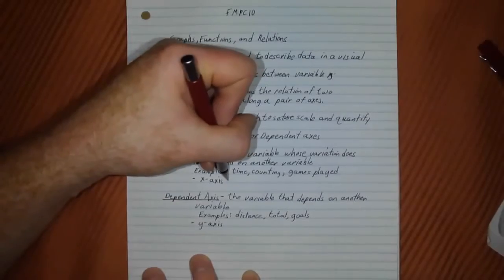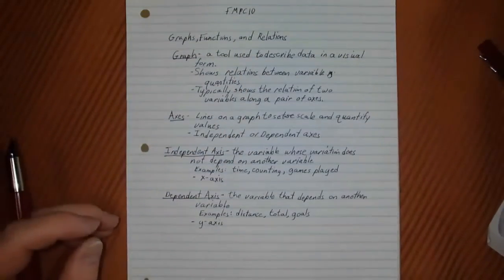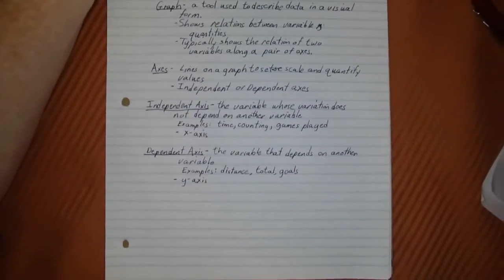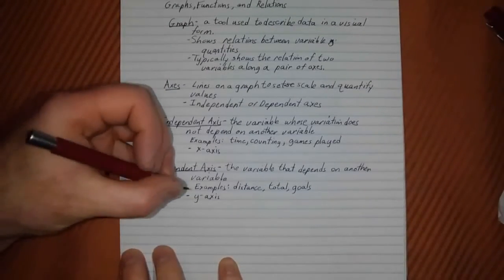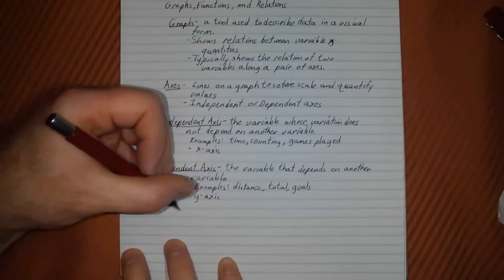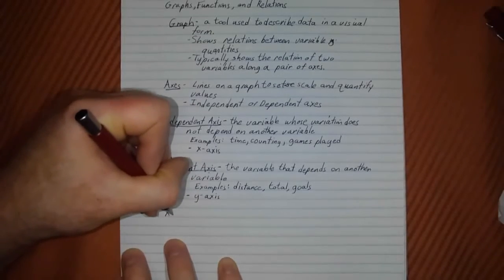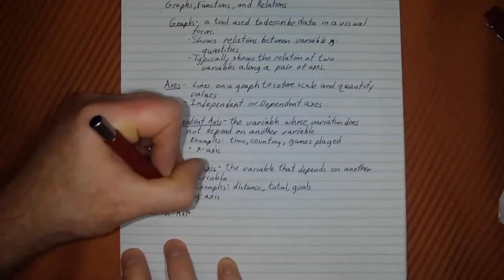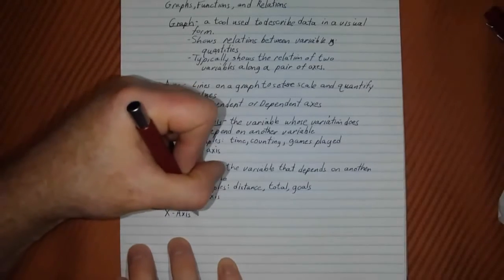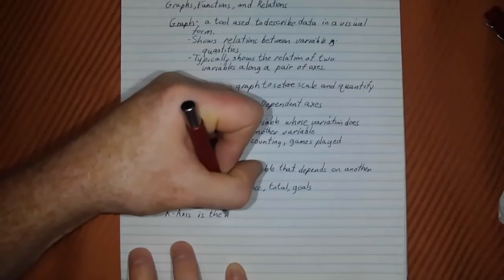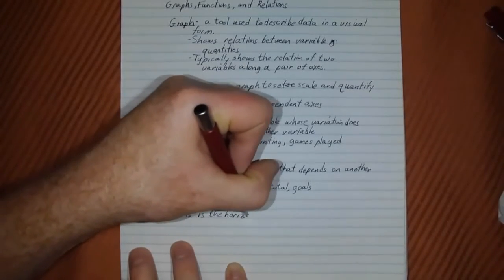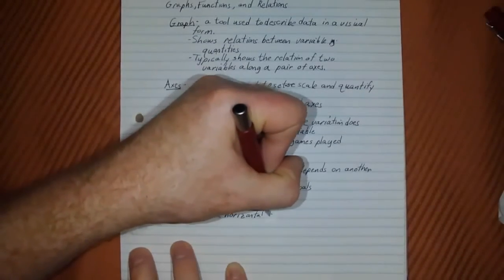Let's take a step back. The x-axis. Well, no, we'll do this next. Okay. X and y axes. The x-axis is the horizontal axis.